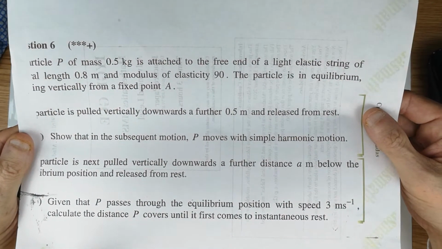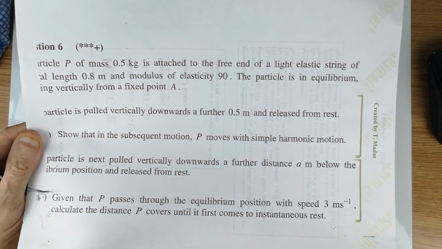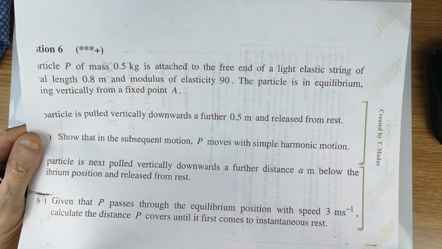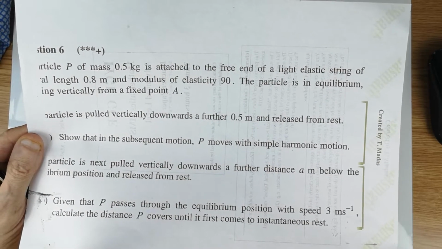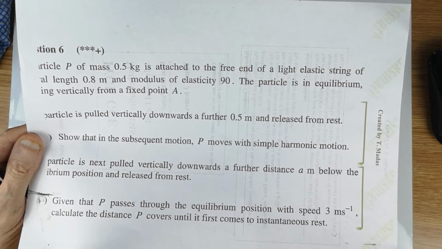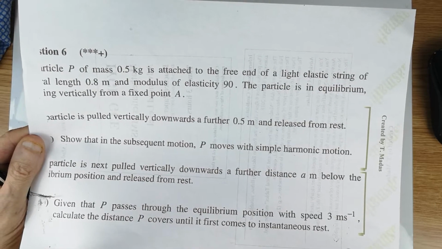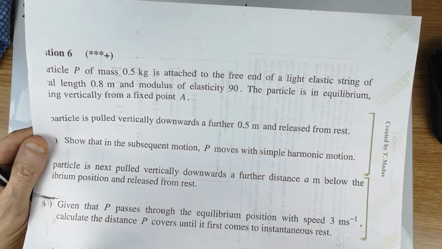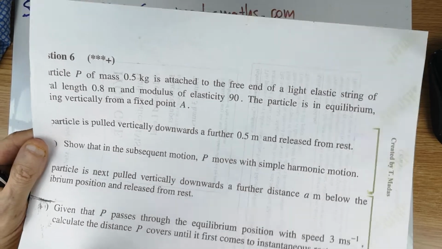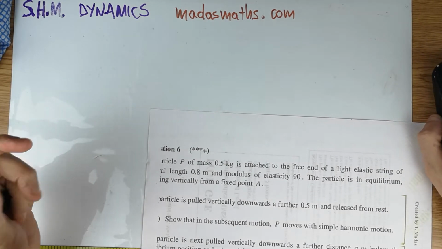A particle P of mass 0.5 kilograms is attached to the free end of a light elastic string of natural length 0.8 meters and modulus of elasticity 90. The particle is in equilibrium, hanging vertically from a fixed point A. The particle is pulled vertically downwards a further 0.5 meters and released from rest. Show that the subsequent motion of P is simple harmonic motion. A lot of information here in this particular question.